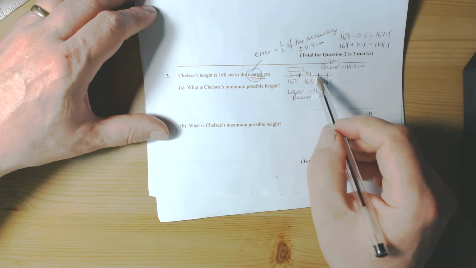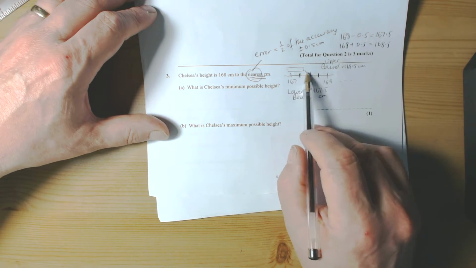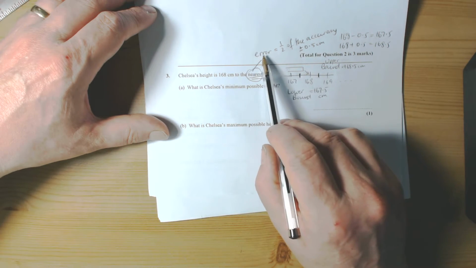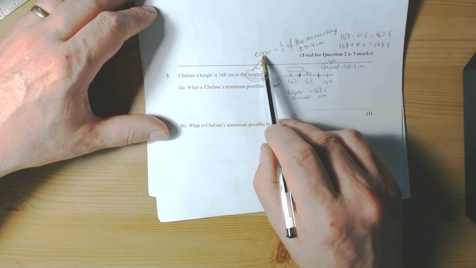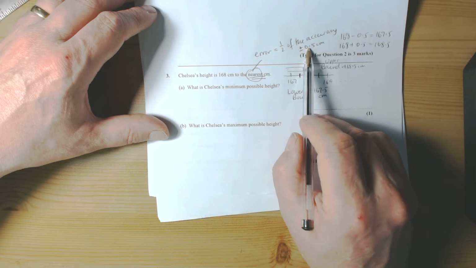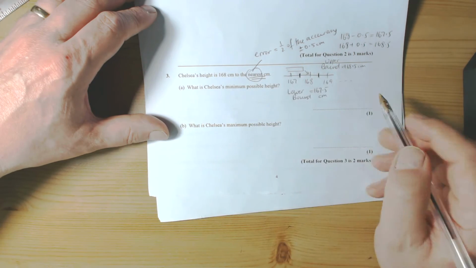So again, either way, I would think of number lines and how the boundaries work, and measuring scales, or you think of the appropriate formulas: the error in measurements being a half of the accuracy being used. Accuracy here, nearest whole number.